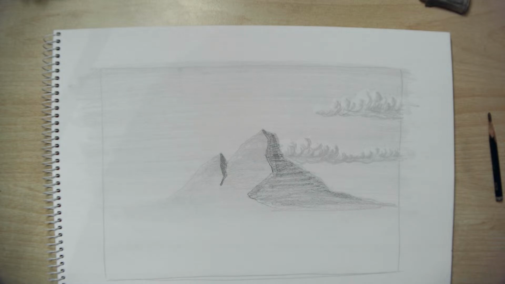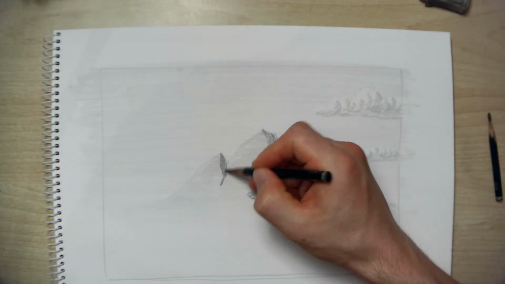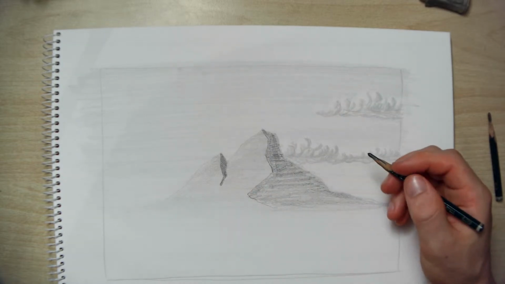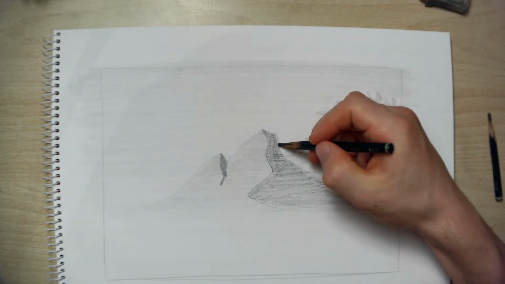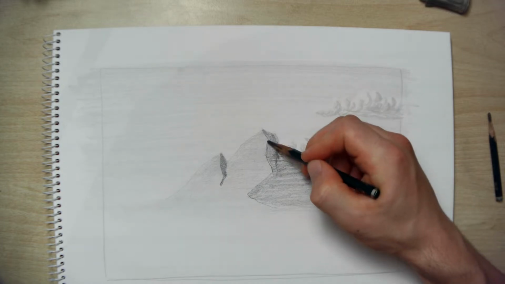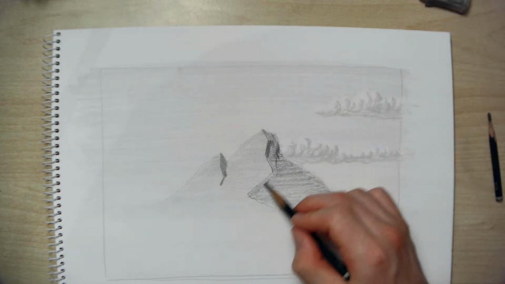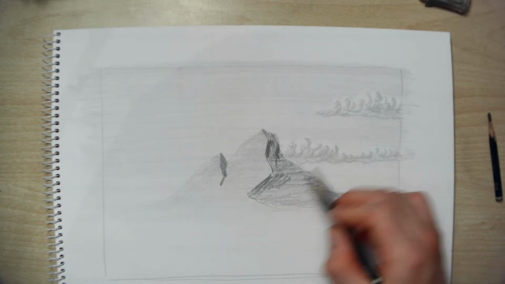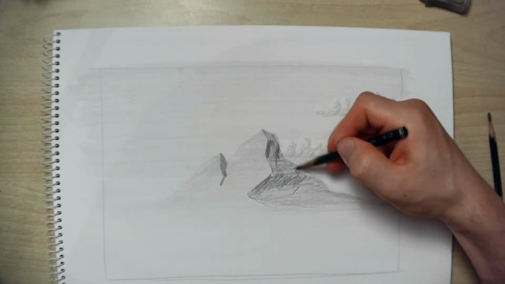Now to add some detail, this area is already rather dark. Not going to do anything in there, but in here I'm going to cross-hatch some more areas of the face of the mountain to create a couple of different inclinations in here.